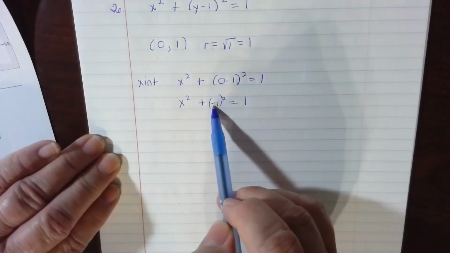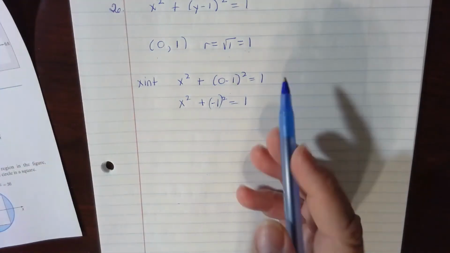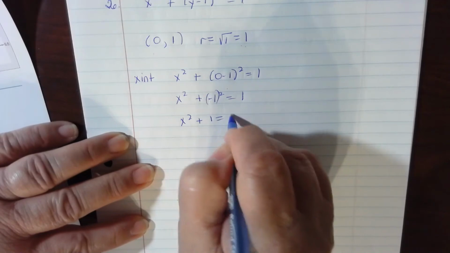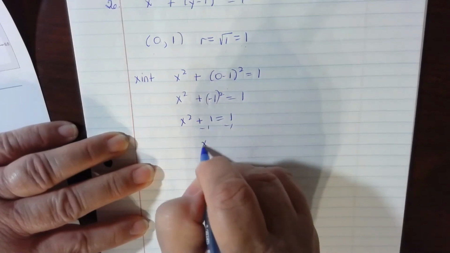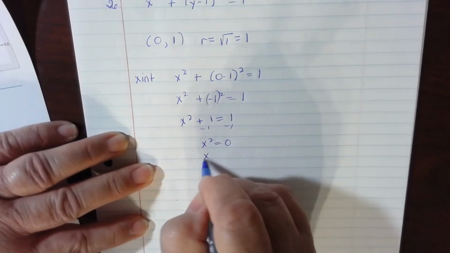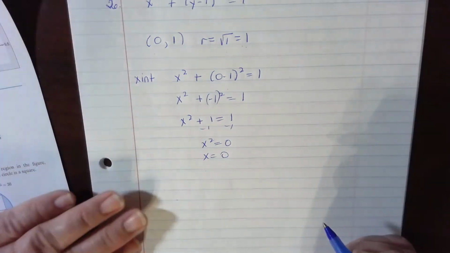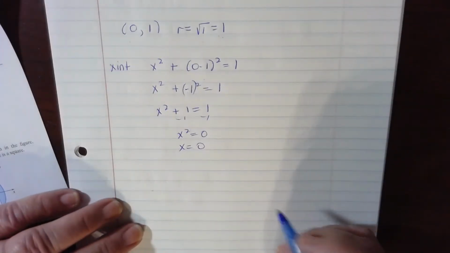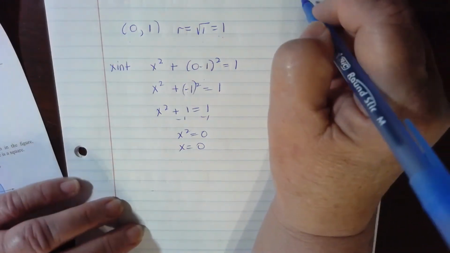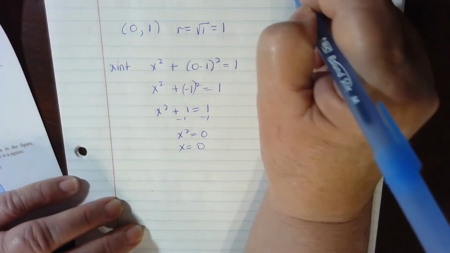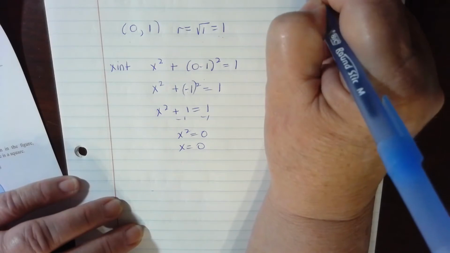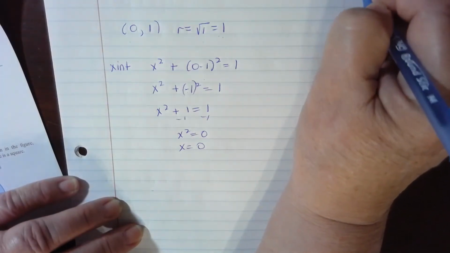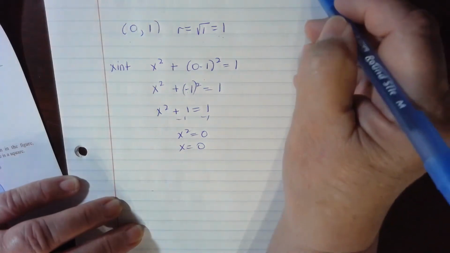That's going to be negative 1 squared, which is going to be 1. And when I subtract 1 from both sides, I get x squared equals 0, so x is going to be 0. Then, when I let x be 0 and solve for y, that goes away.